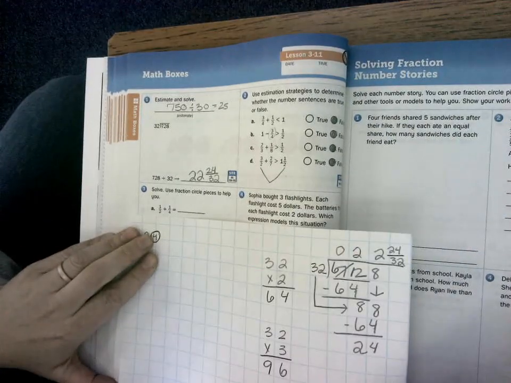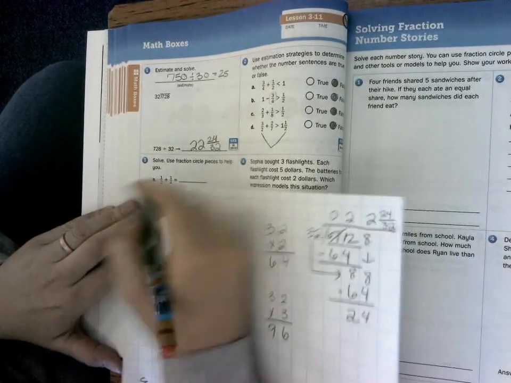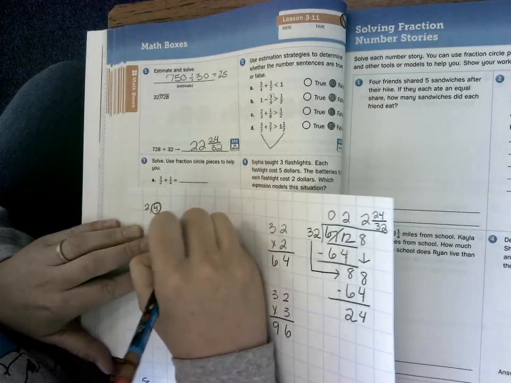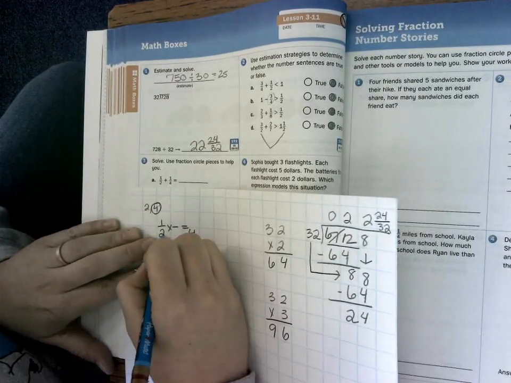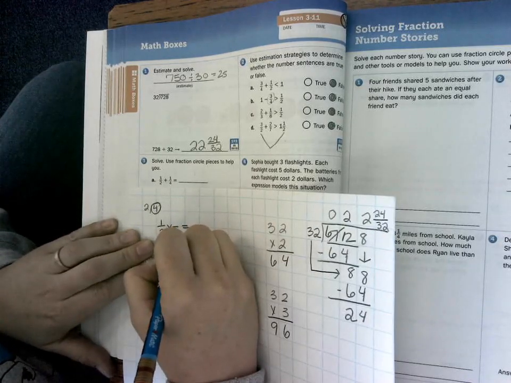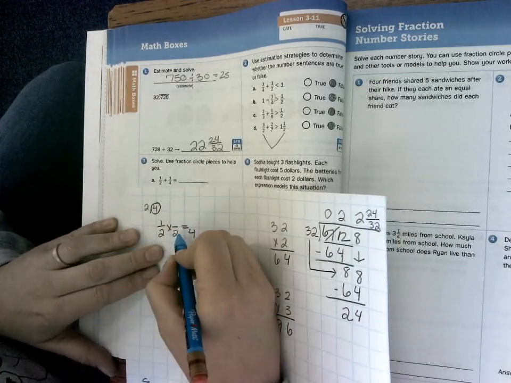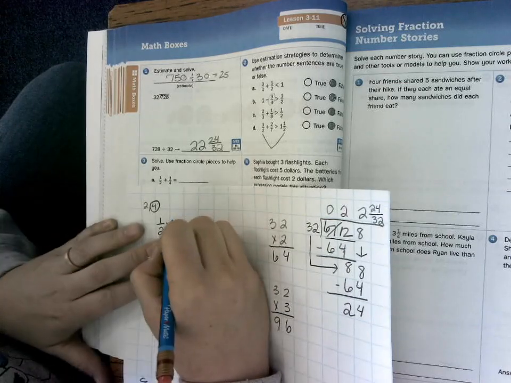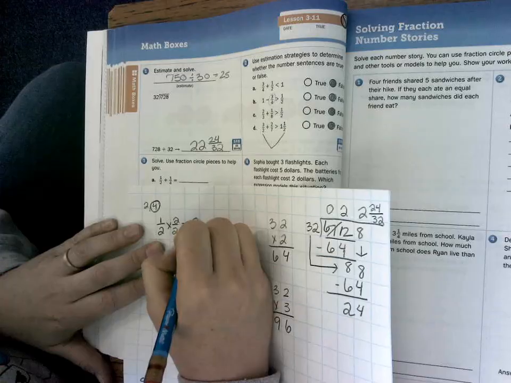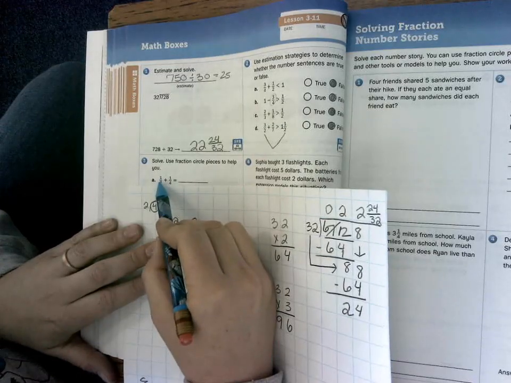So for this one, I'm going to go ahead and multiply. Half times what gives you a denominator of 4? 2 times what is 4? Well, 2 times 2 is 4. And what I do to the denominator, I do to the numerator because that creates 1. With 1 times 2, it's 2. So half is equivalent to 2/4.